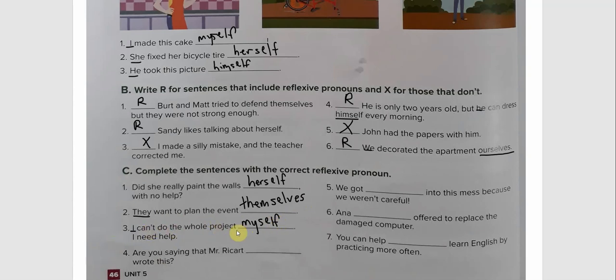I can't do the whole project myself. I need help. Number 4, are you saying that Mr. Ricart blank wrote this? All right, so Mr. Ricart, Mr. is he, so it is himself. Are you saying that Mr. Ricart himself wrote this?